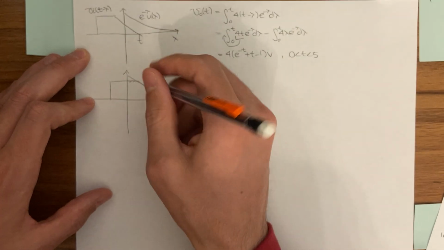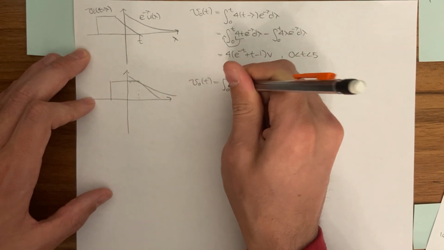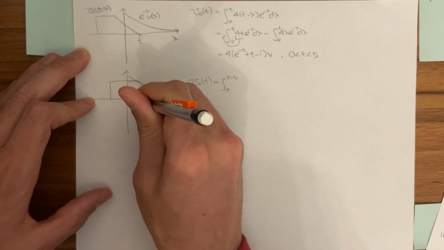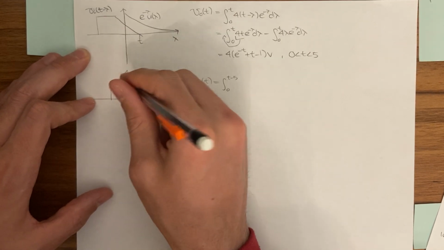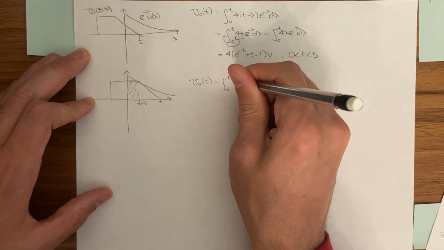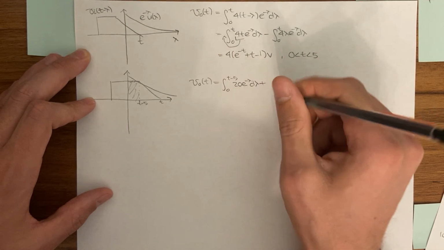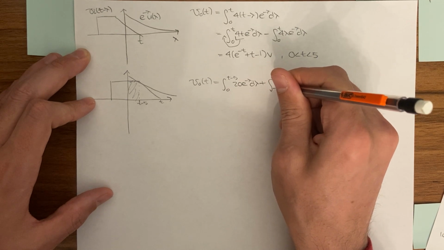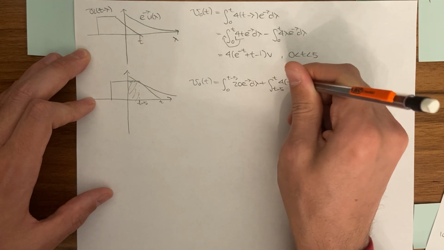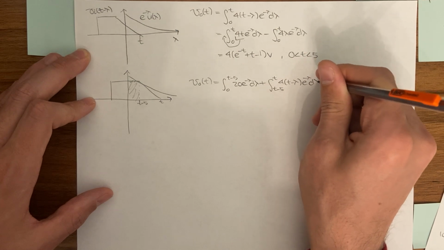So we are integrating. We're going to do this in two pieces. First piece, we're going to integrate from 0 to t minus 5, which is right here. If this is t, we're going to go backwards 5, and that's right here. So we multiply these two functions. Now the integral is the integral of 20e to the minus lambda d lambda, plus the integral from t minus 5 to t of 4(t minus lambda) e to the minus lambda d lambda.